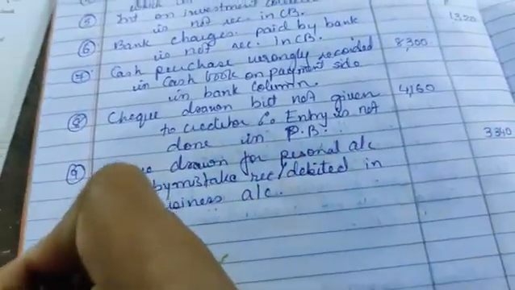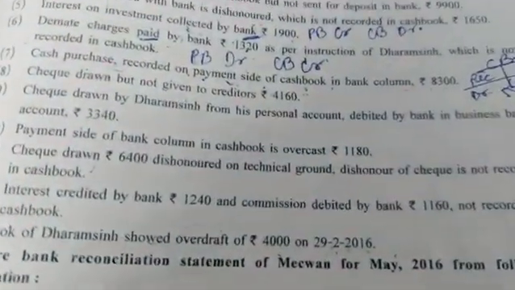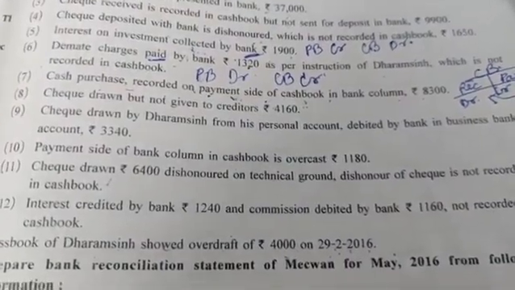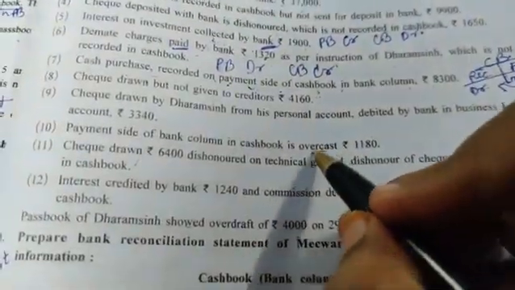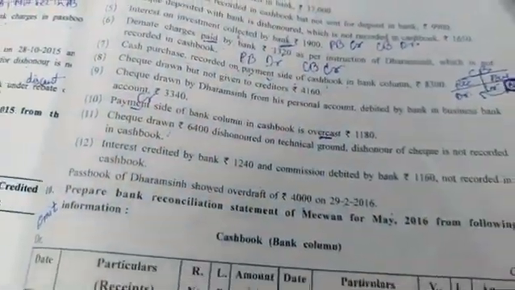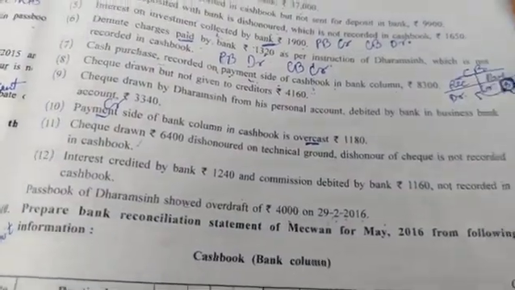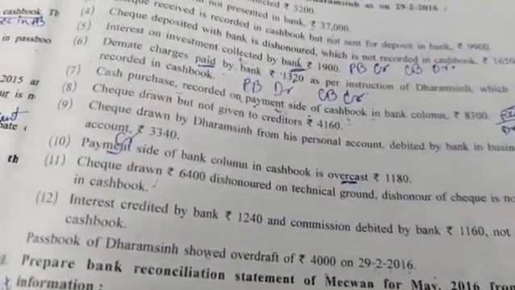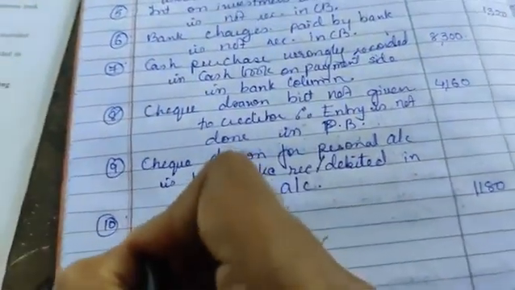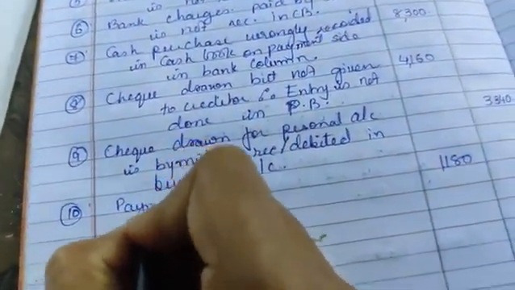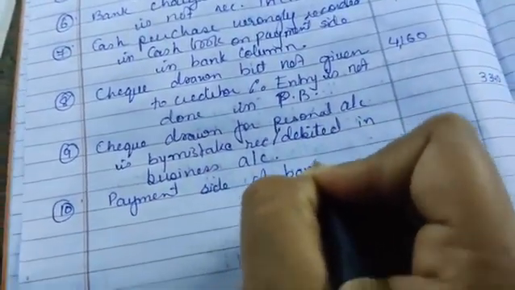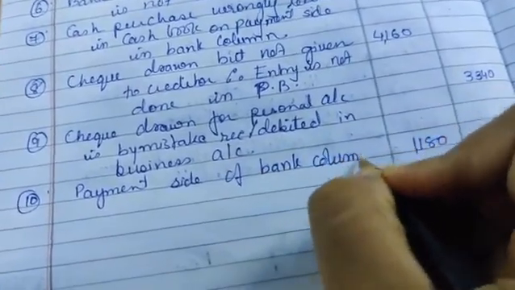Fine, then next, 10th: payment side of bank column in cash book is overcast. Now see, this is overcast, so do the reverse. This is the payment side, so the credit side is more. So you will simply debit it. So 1180 will go to the debit side, and you simply write down that payment side of bank column is overcast.